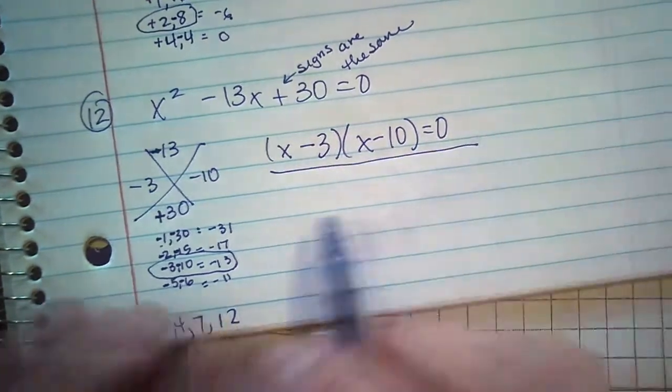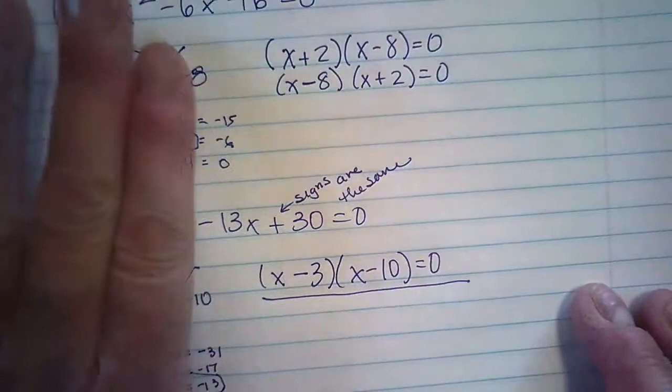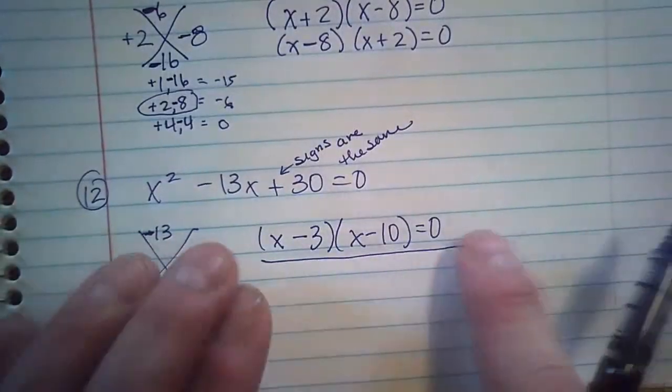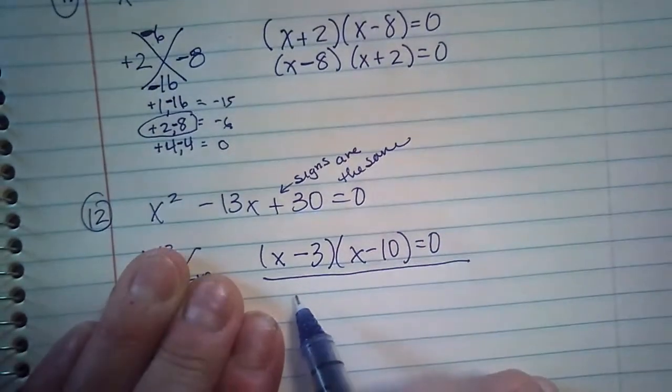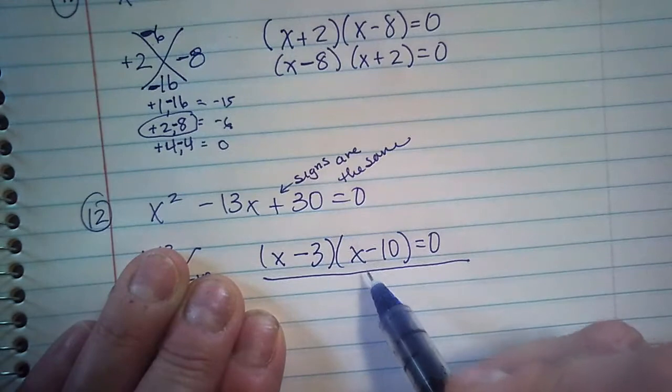So this is it. Now this work right here that we've done in each one of these is not my answer. This is like my scratch work, thinking work. This part is the answer. So you'd see it going from this to this on the answer key.